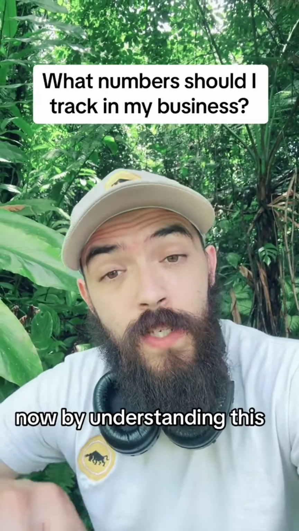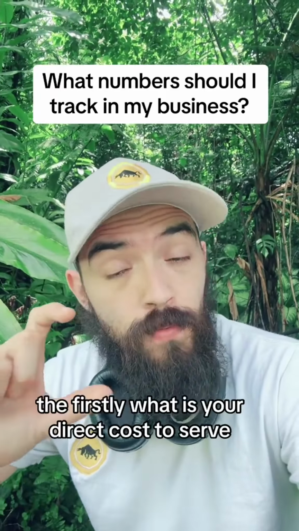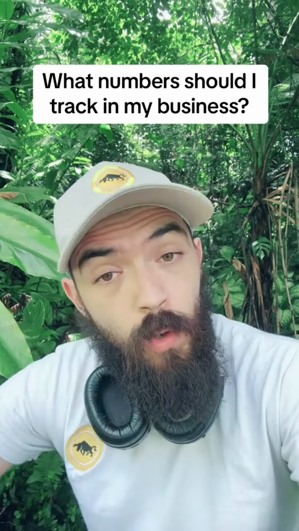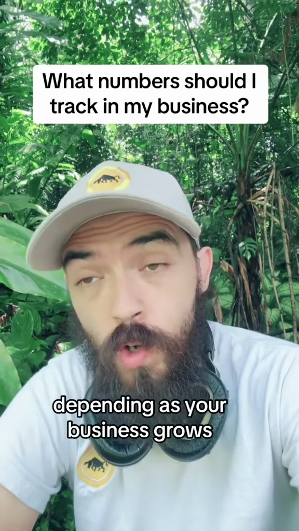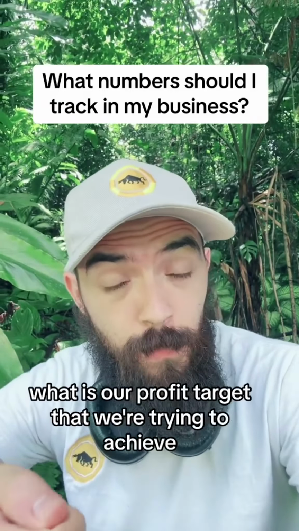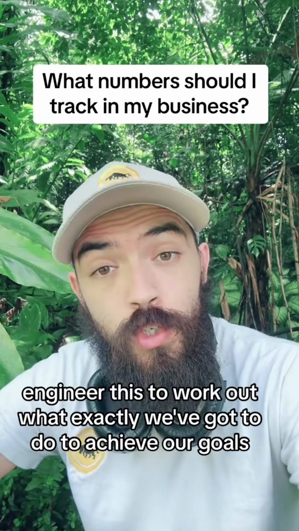Now, understanding this allows us to understand your financial model, because largely your financial model is firstly, what is your direct cost to serve? What are your operating expenses and how has that been changing over time as your business grows? And ultimately, what is our profit target that we're trying to achieve? We can reverse engineer this to work out what exactly we've got to do to achieve our goals.